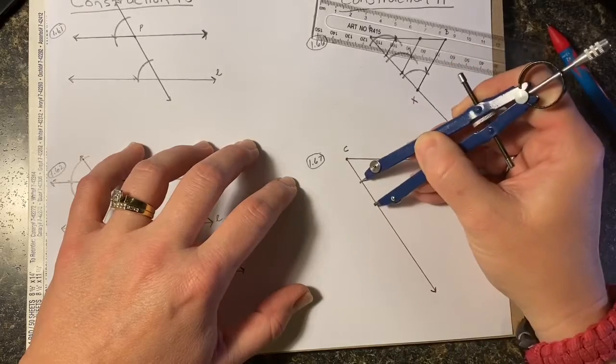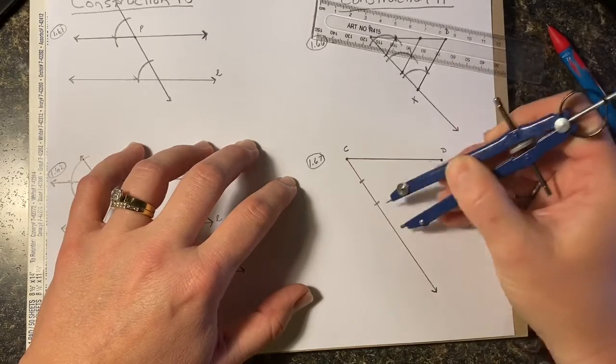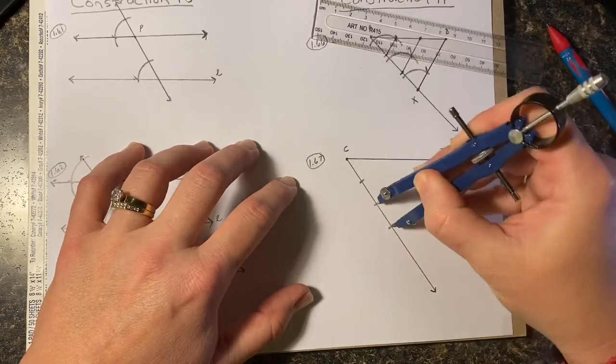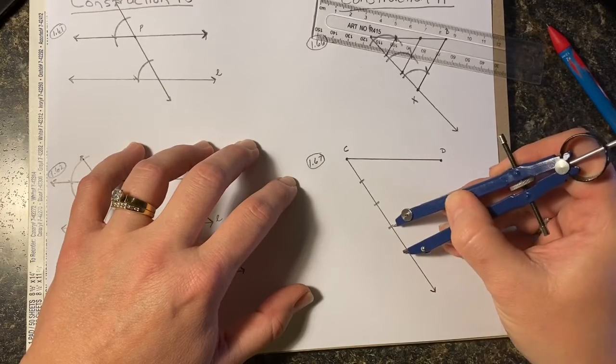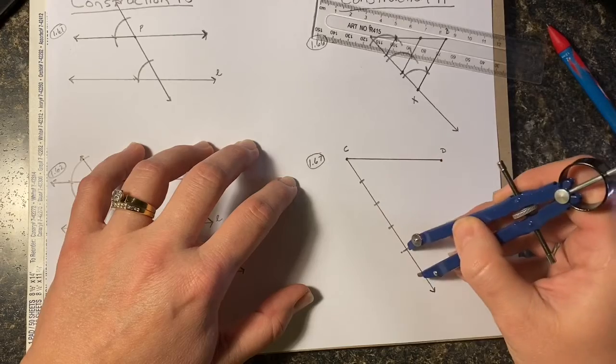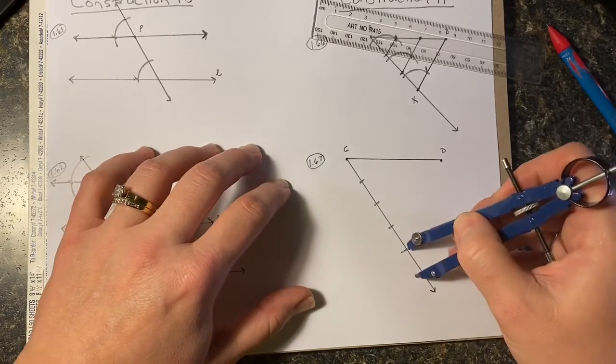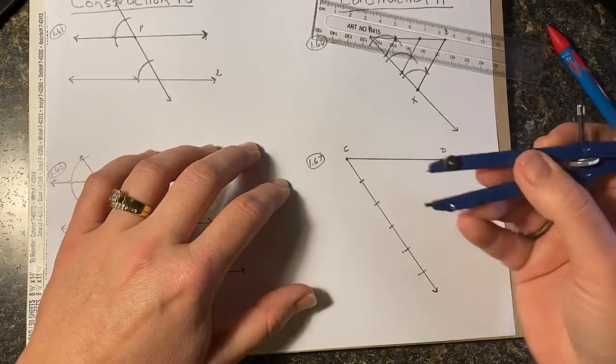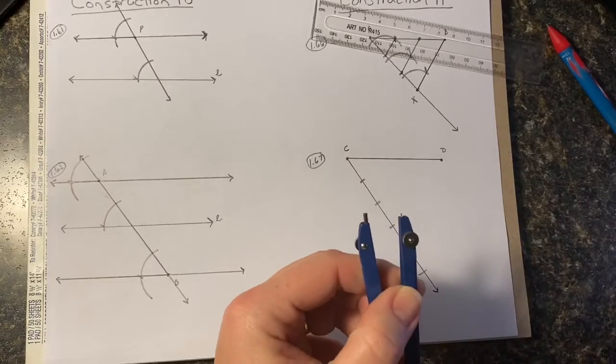Okay, here's 1, 2, 3, 4, 5. Time out for a compass repair.